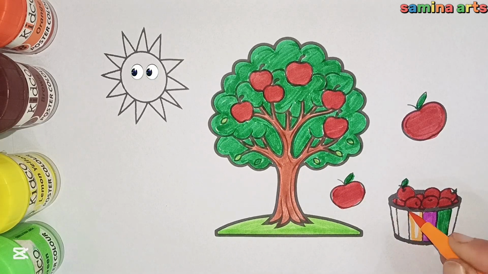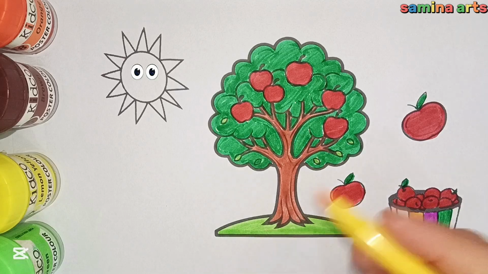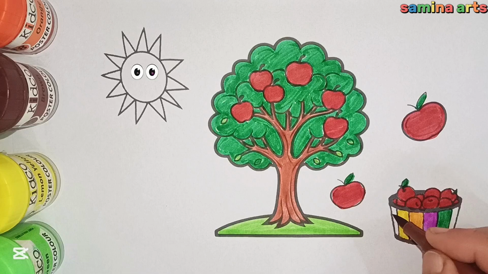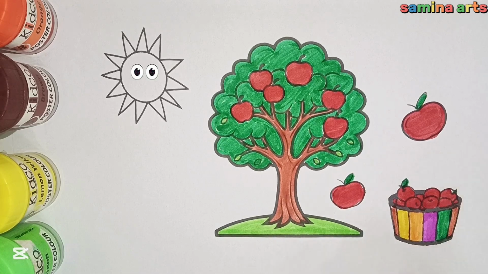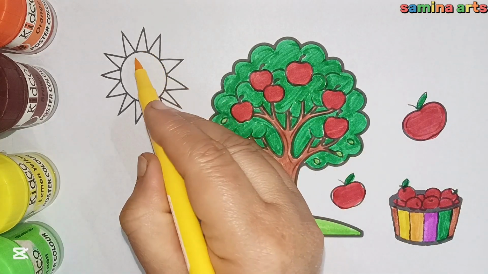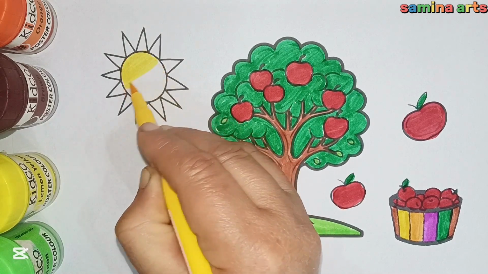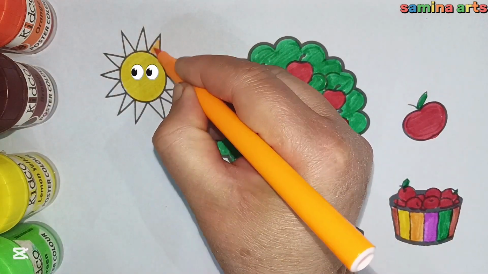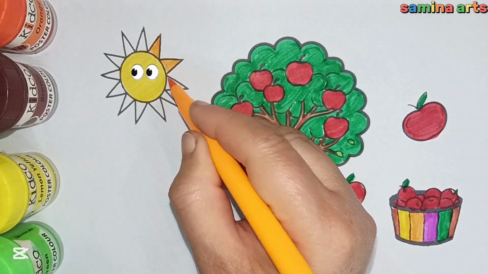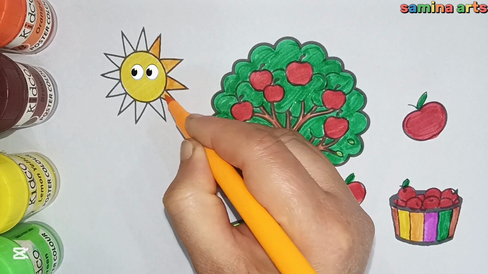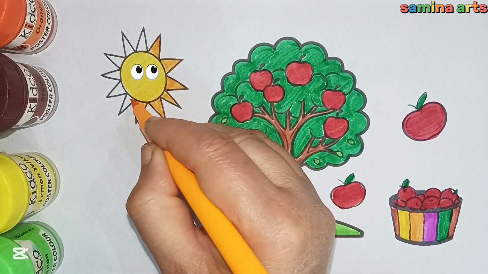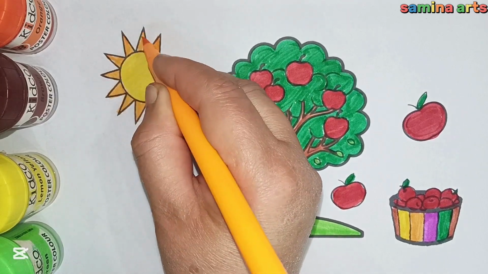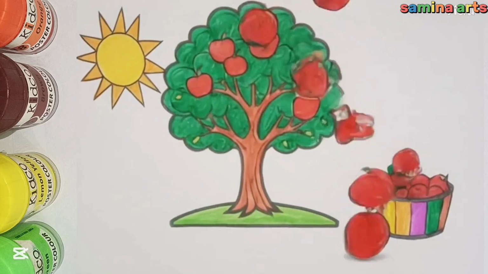Orange. Yellow. Brown. Yellow color in sun. Orange color. Our apple tree is ready.